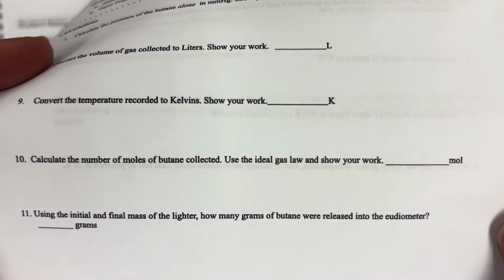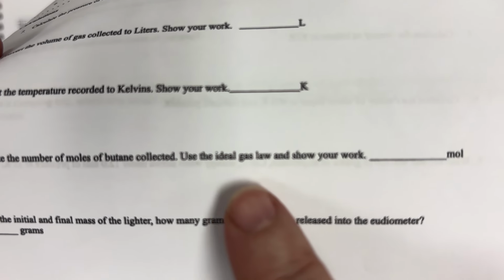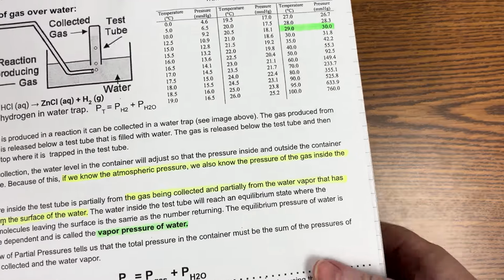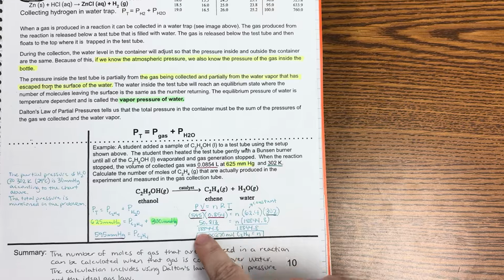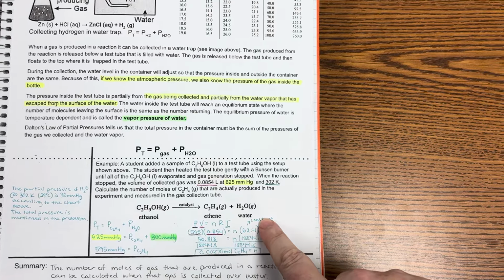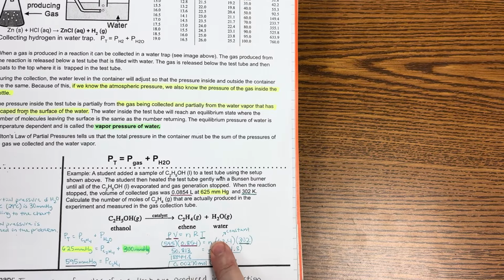Number 10, you're going to calculate the number of moles of butane collected with the ideal gas law, which is PV = nRT. So that's going to be like this part of the example in our notes. So this is number 7, this is number 10.